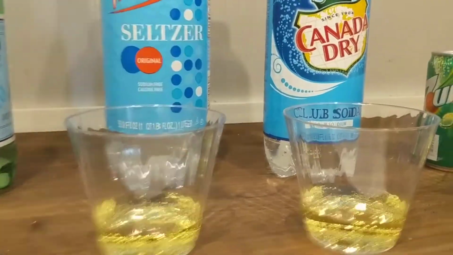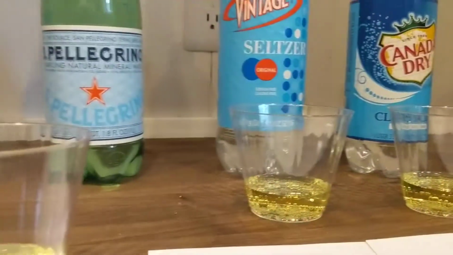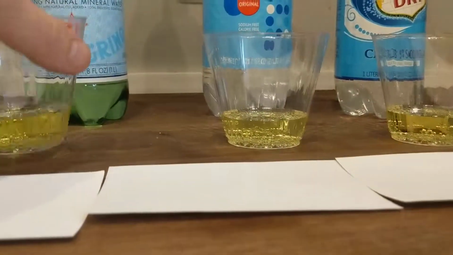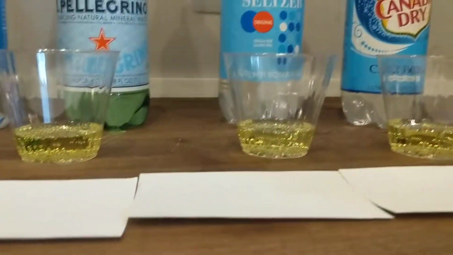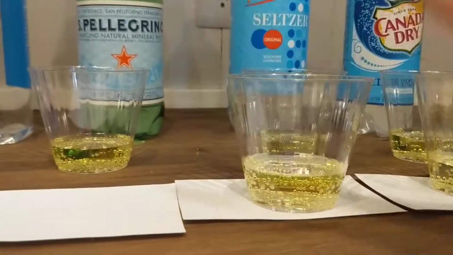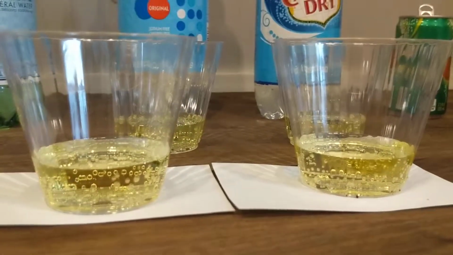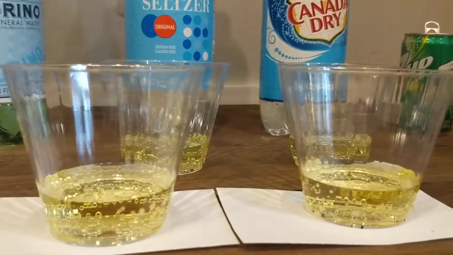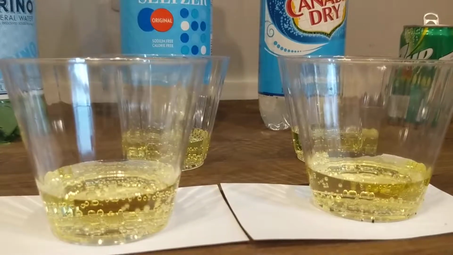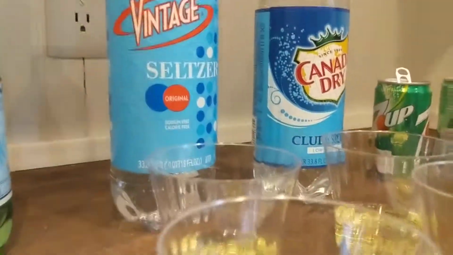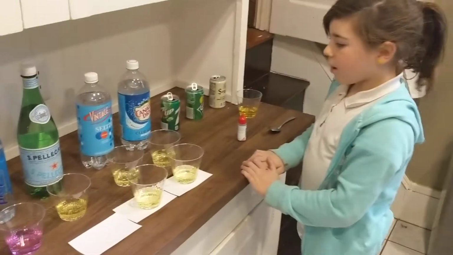Right? All right, so let's take a look at Sprite. Let's compare Sprite and 7-Up. So go ahead and put Sprite and 7-Up there. We've got 7-Up on the left, Sprite on the right. Oh, they're pretty comparable, right? More yellow, more green. But both very acidic.